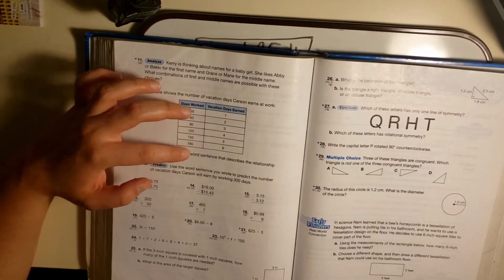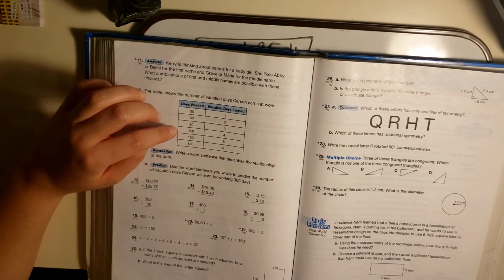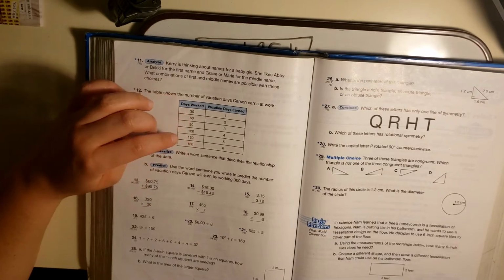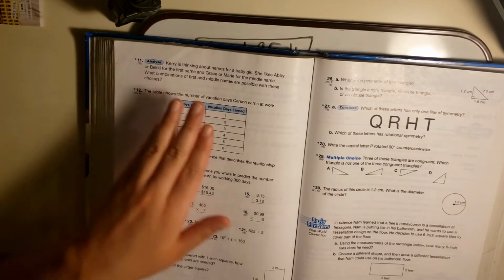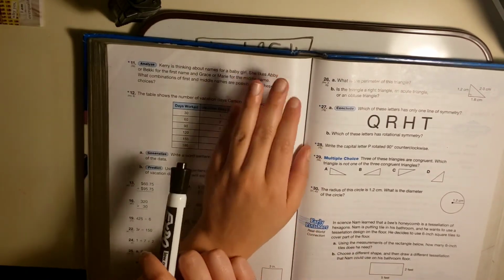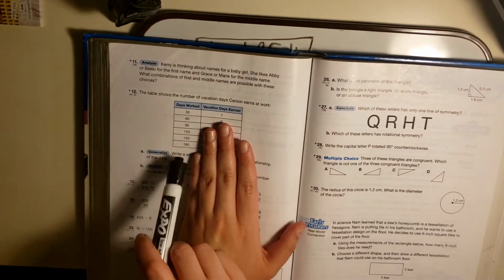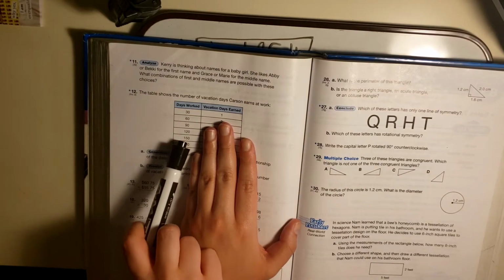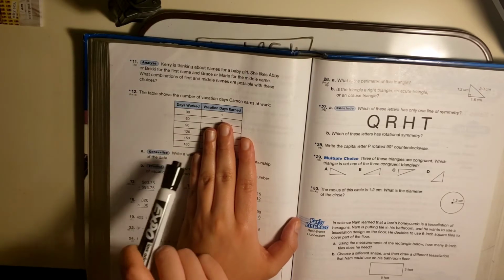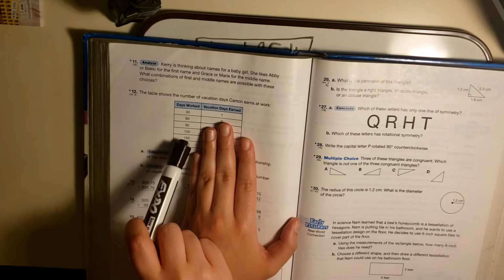So if I didn't know my vacation days and I wanted to figure out how many I earned, if I knew I earned 1 day for every 30 days, I can just divide 180 by 30 to figure out how many vacation days I earned at 180.